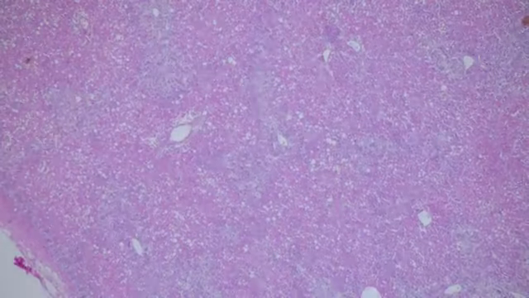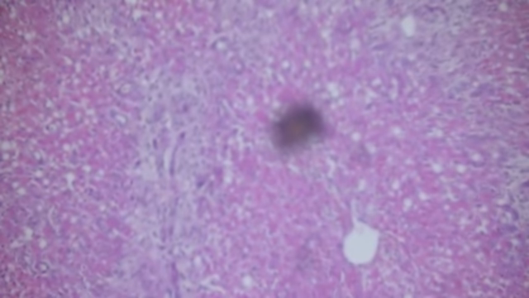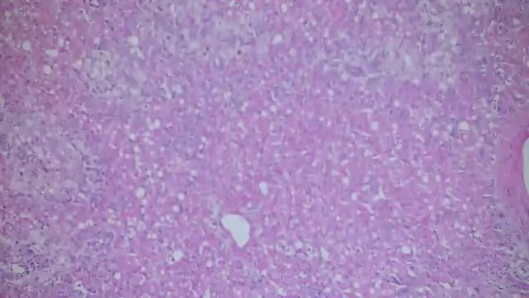So before we start thinking about what's causing this, let's think about our pattern. And I think because we just looked at fatty liver, there is some fat here. So let's just say that. And then the next thing going on here, what is this? Yeah, great. Extensive necrosis. And where is that necrosis?